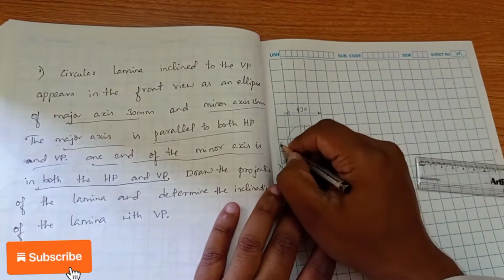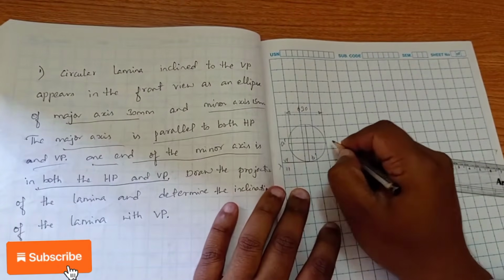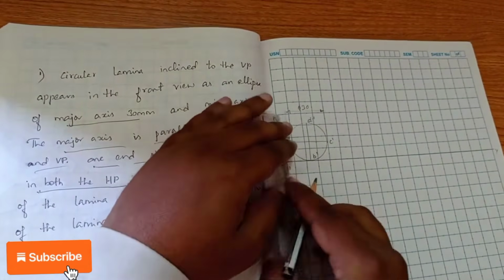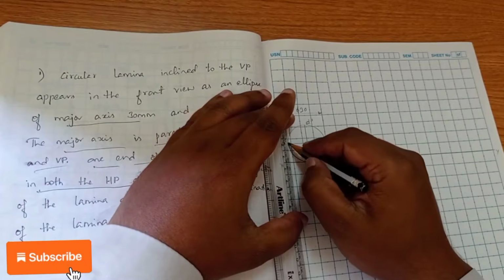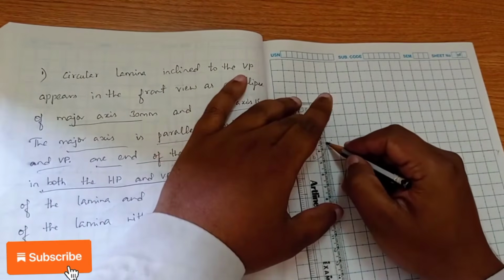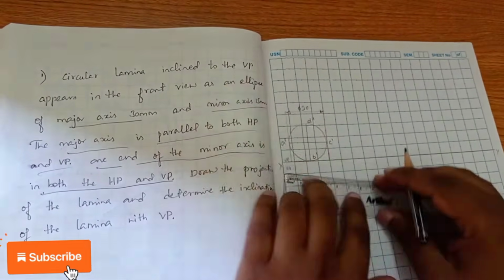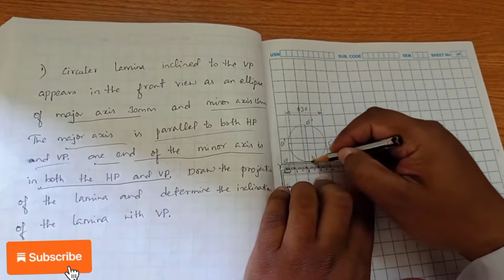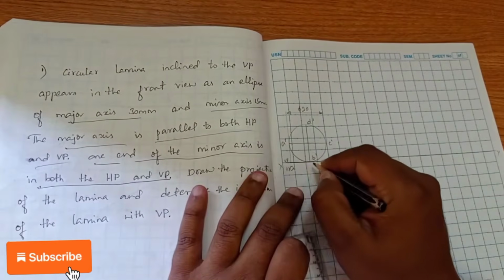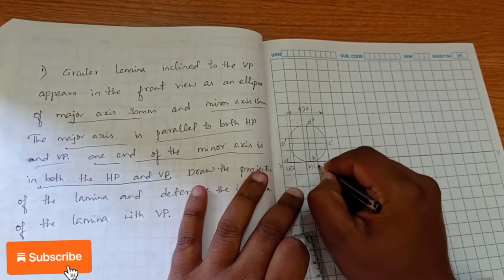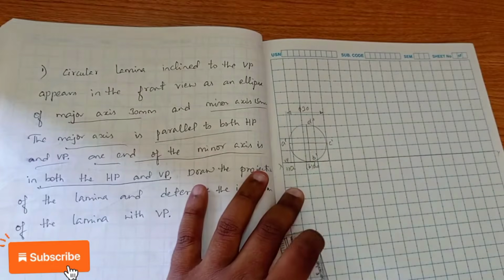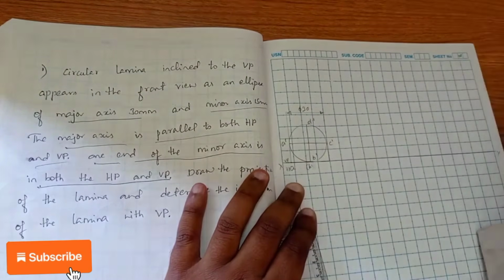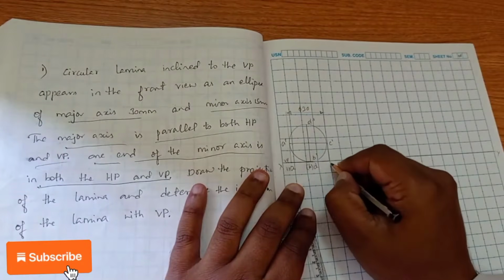So we are giving the namings A dash, B dash, C dash and D dash. And by projecting this we get a top view here on this XY line. So here we have A, B in bracket, D, and C.